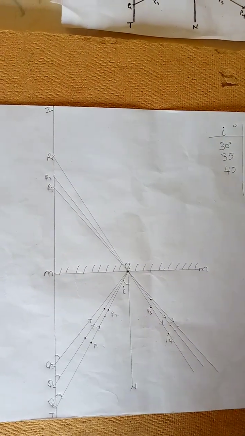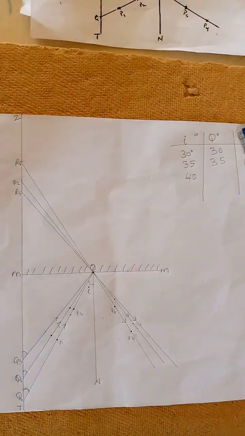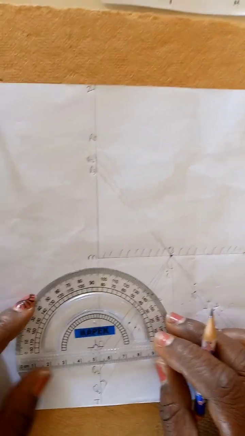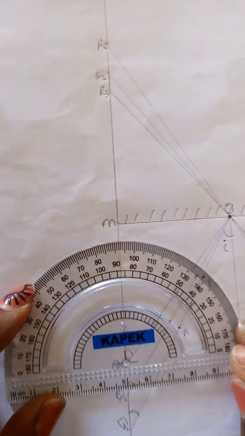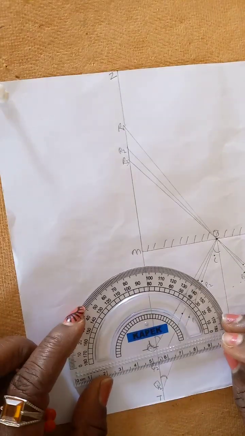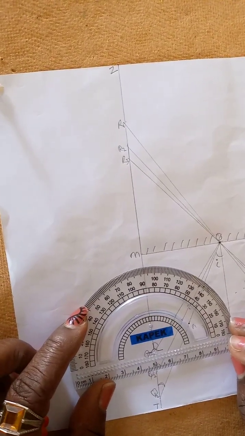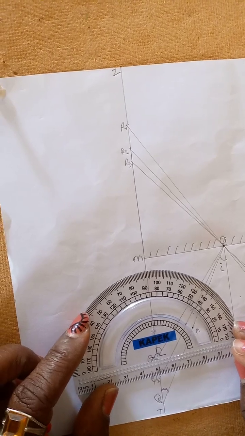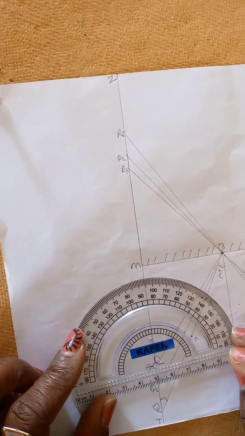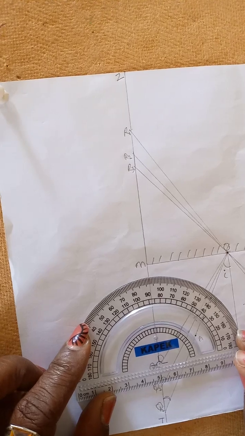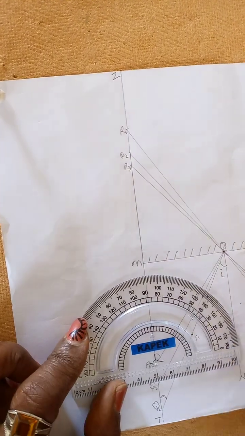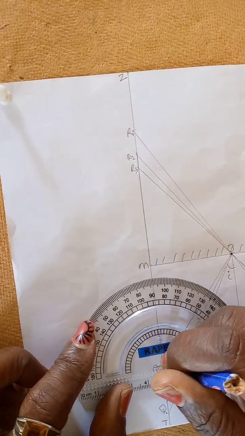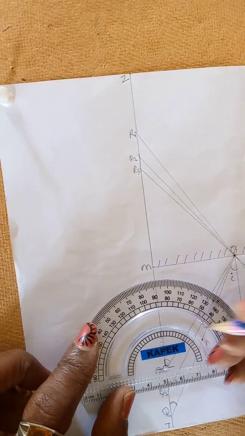Protractor. Angle Q will be this. We're going to measure. Make sure this point where they meet is aligning with the hole in the middle of your protractor.